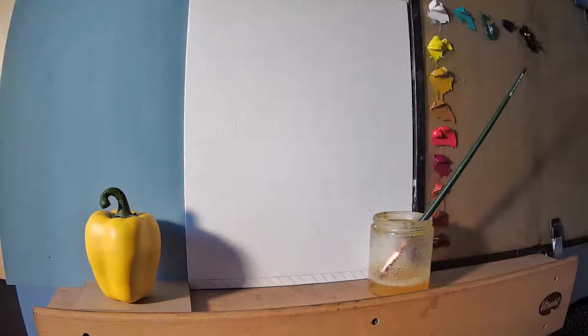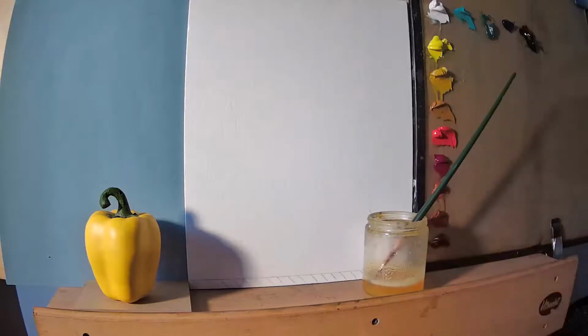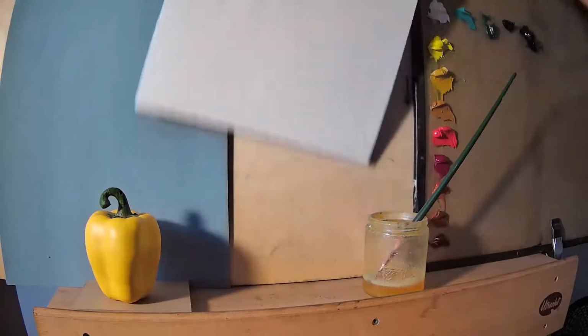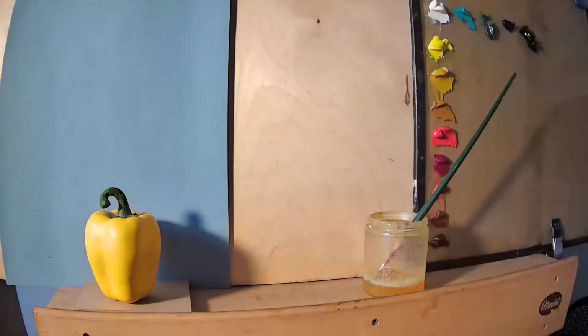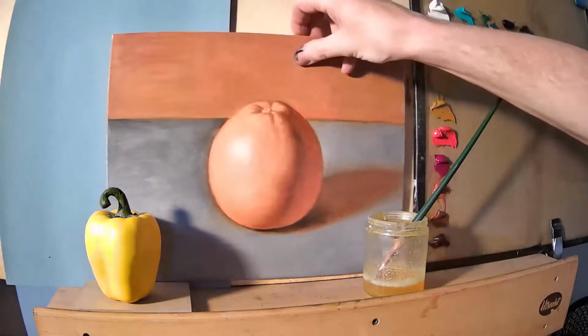But I've been using what's called oil painting medium. So I just want to talk about that a little bit, because I want to give people the option of using that, or just add a possibility to what you do in your work.